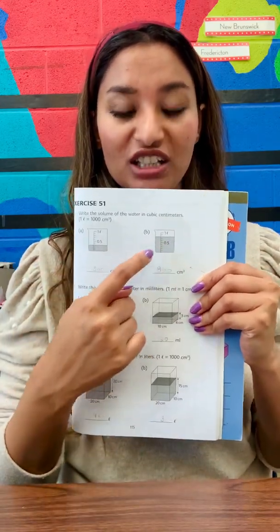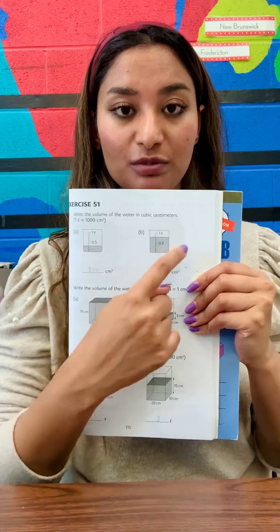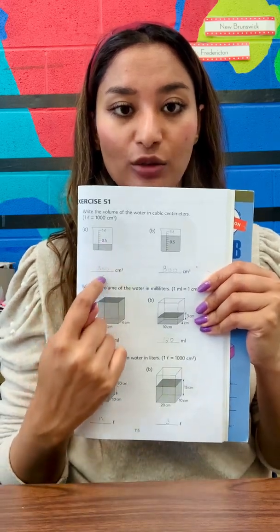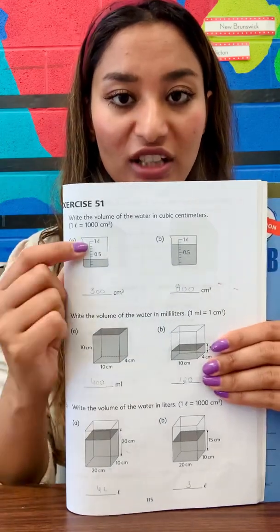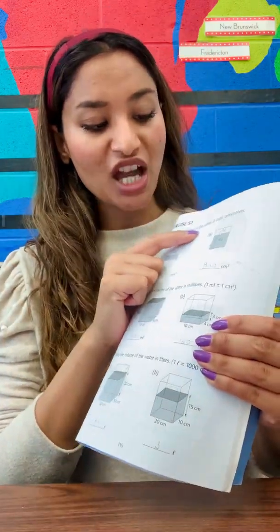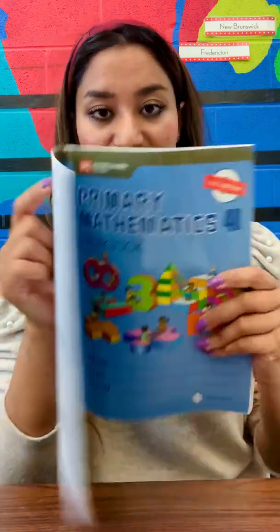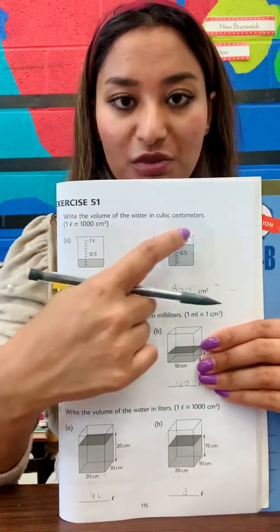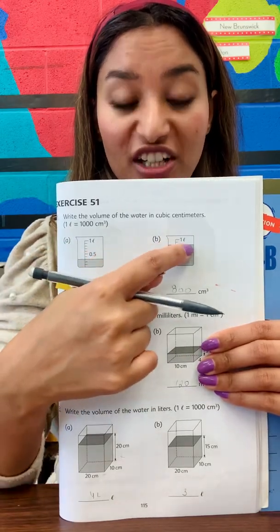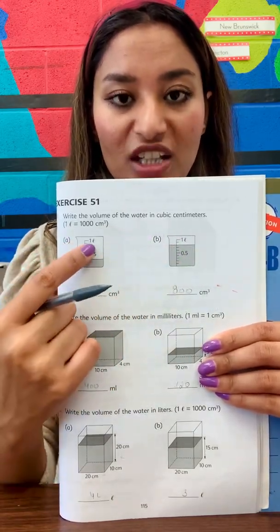In the top 3, you have to read the beakers to find out how much water is in each of these. Now let's look at the first one. It says, write the volume of the water in cubic centimeters, and 1 liter equals 1,000. Both of these beakers have a capacity of 1 liter.